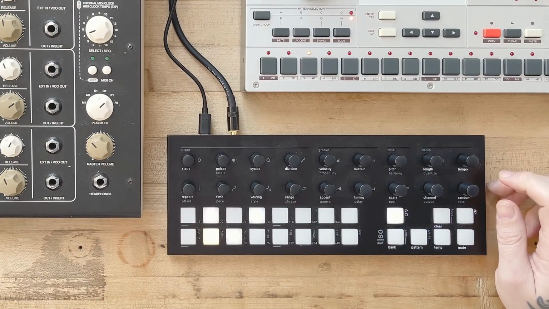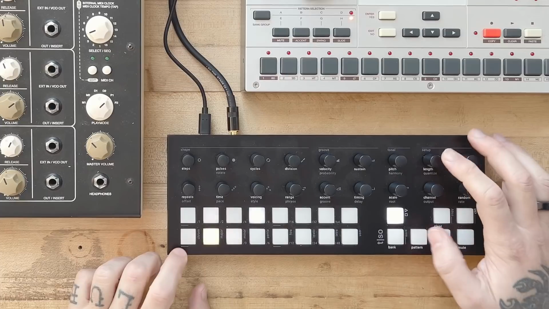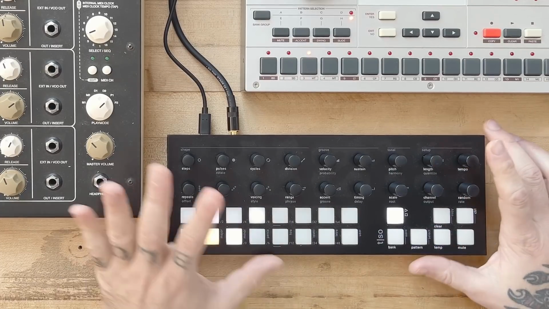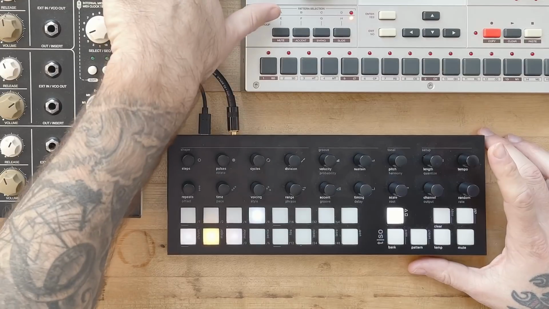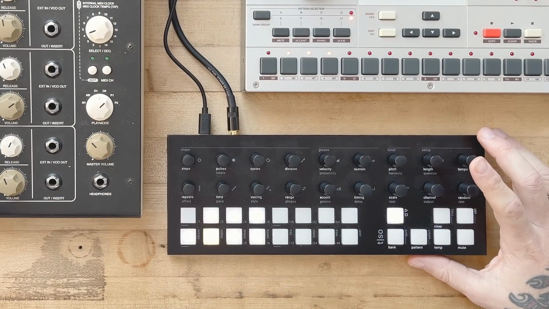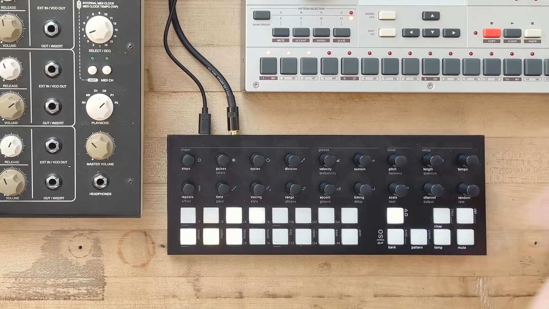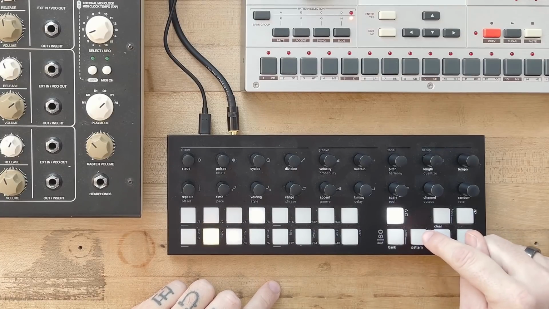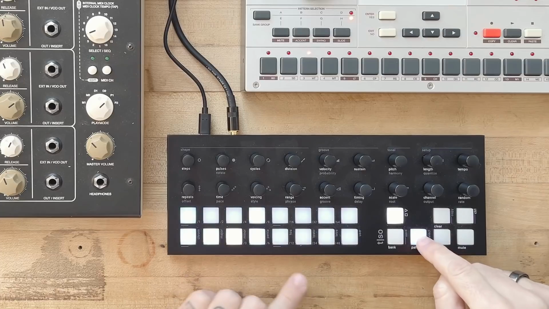Let me add some effects to make it more interesting. My new setup is like the Vermona going inside the night sky, and that's it. Very minimal sound, but I kinda enjoy it. So, as you just saw, you have the chance to change everything for each track by pressing pattern.